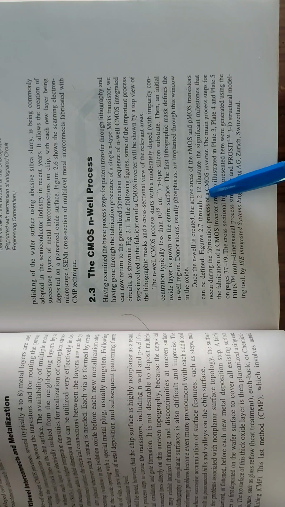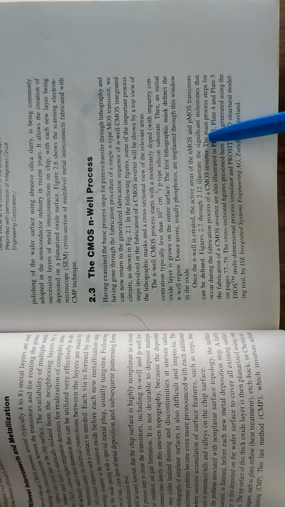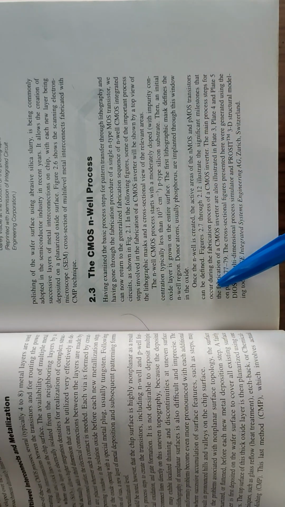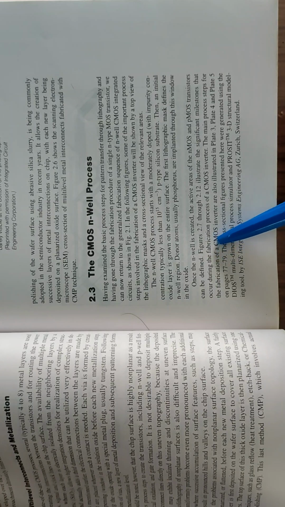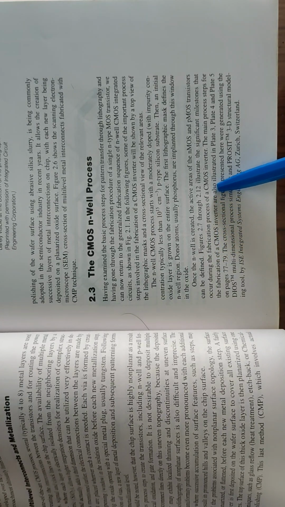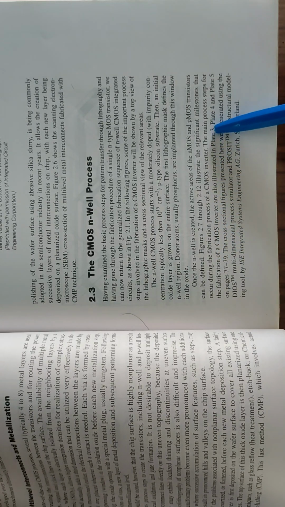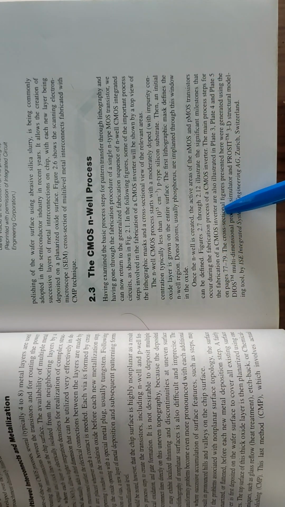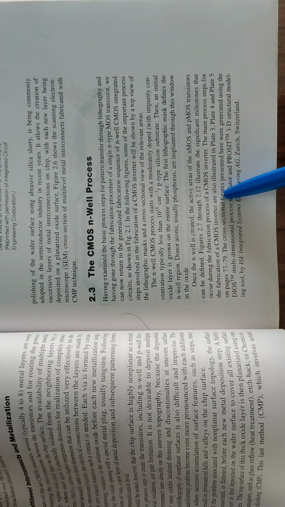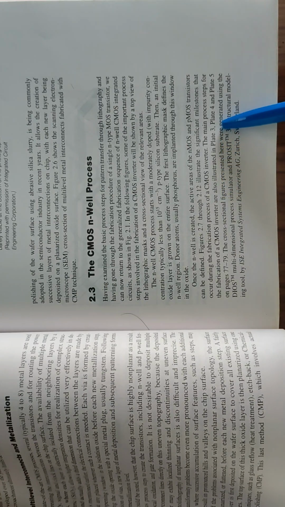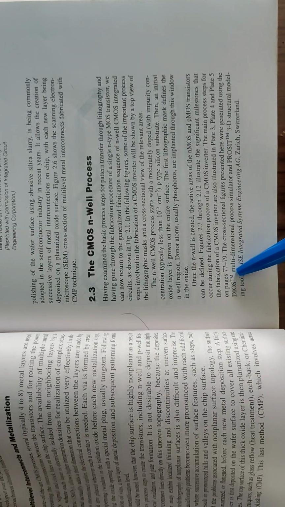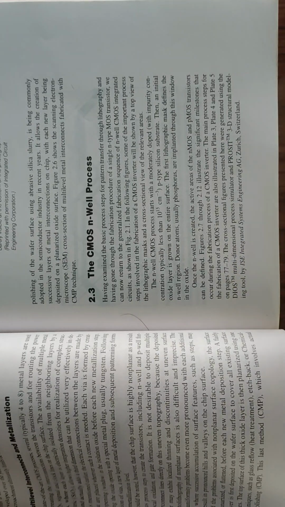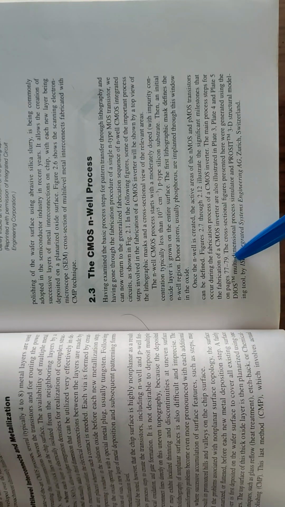The figure illustrates the significant milestones that occur during the fabrication process of a CMOS inverter. The main process steps for the fabrication of a CMOS inverter are also illustrated in plate 3, plate 4 and plate 5 on pages 77 or 78.